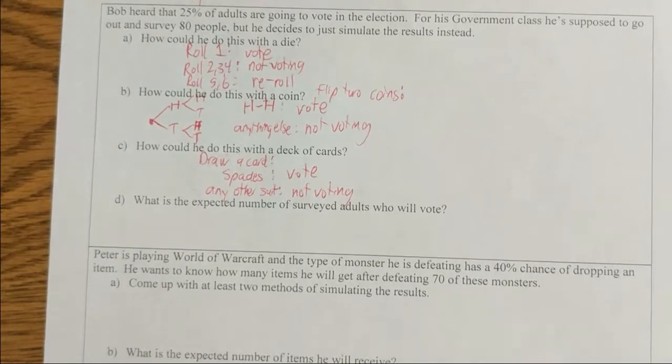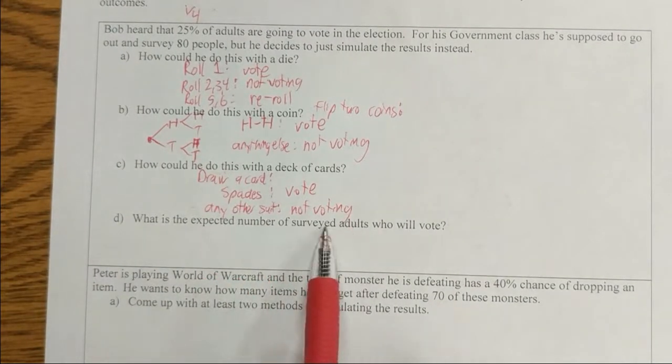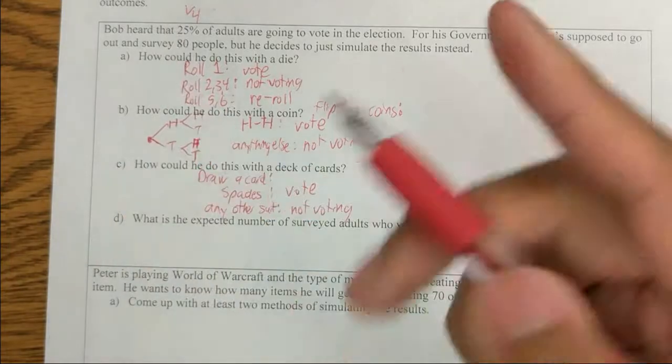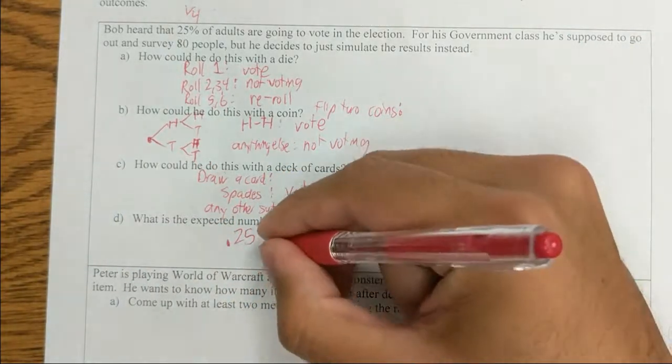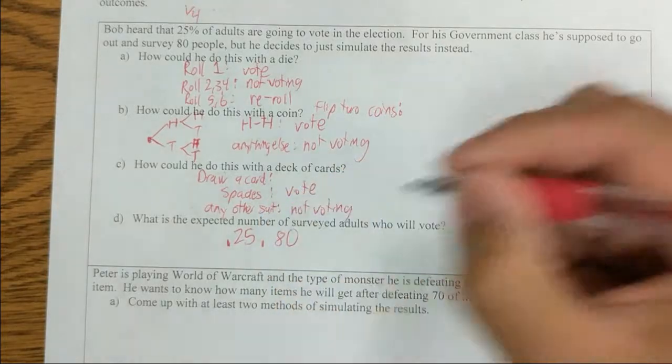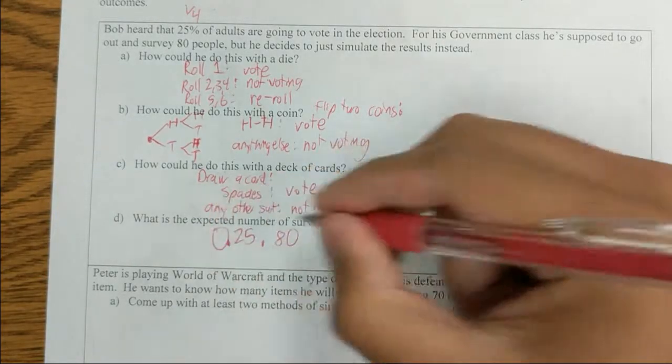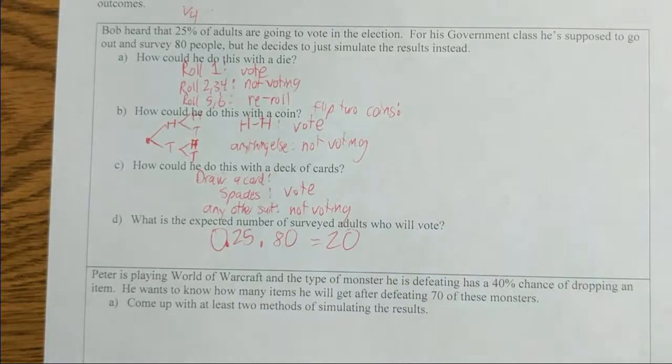Okay, the expected number of surveyed adults who will vote. If the individual chance of someone voting is 0.25, and you're going to survey 80 people, then you do 0.25 times 80, which would be 20 people.